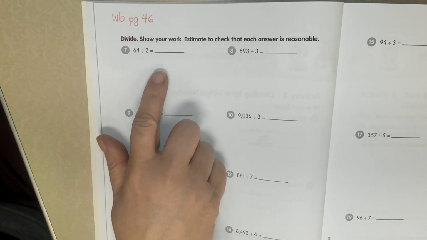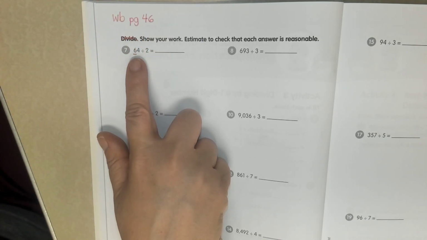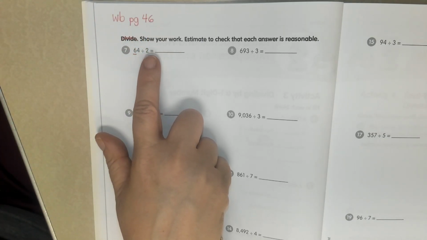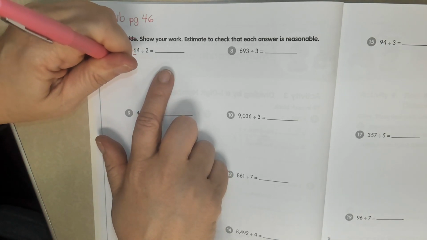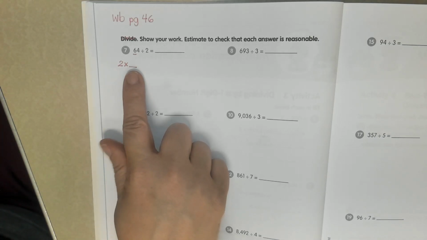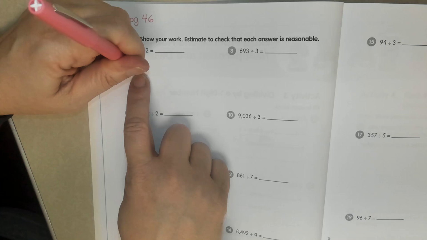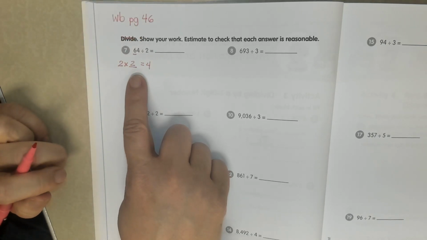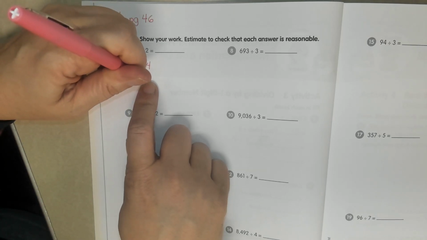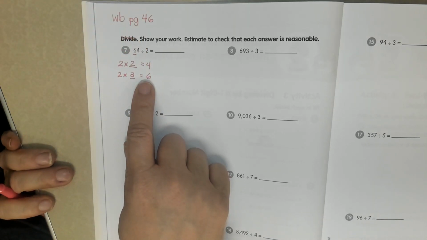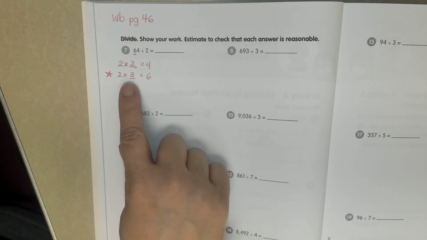When we estimate, we are going to look at the lead digit. It is a 6. Because I'm dividing by 2, I'm going to think of my 2 times tables. 2 is less than 6, so I know I can multiply times something to get close to 6. 2 times 2 is 4. 2 times 3 is 6. Hey, we got 6. So this is the fact I'm going to use to help me estimate.